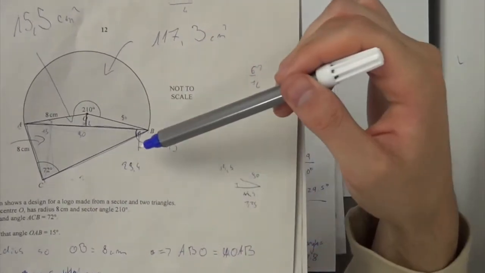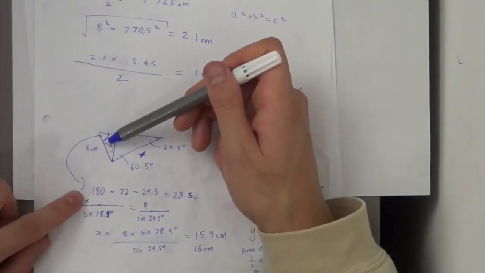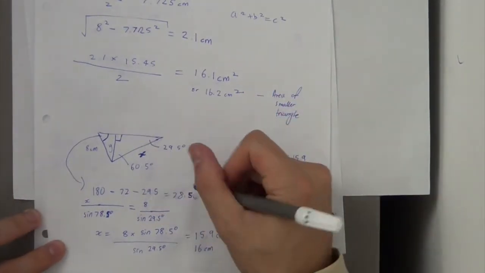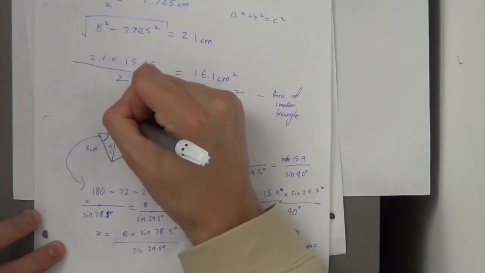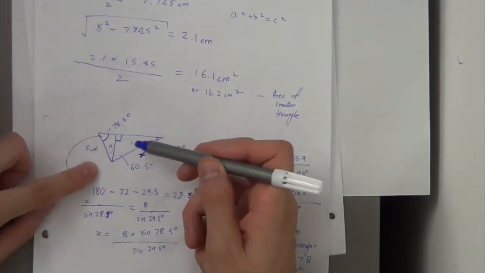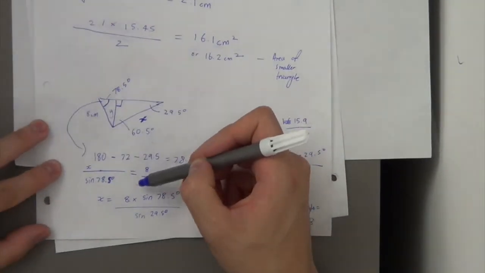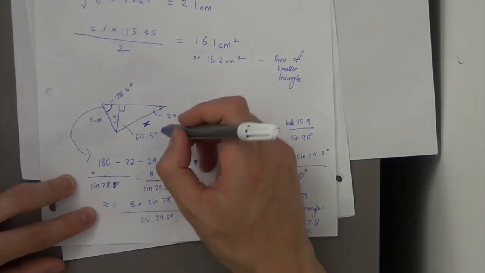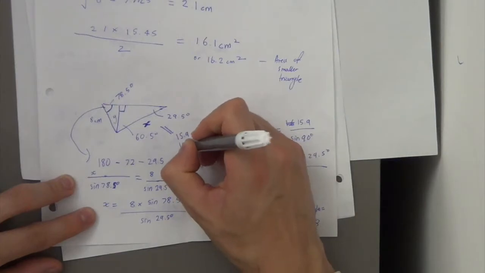So 72 plus our 29.5 here, plus this angle has to equal 180. So I do 180 minus 72 minus 29.5, which gives me 78.5 degrees. So I do x over sine 78.5 equals 8 over sine 29.5. I've done it here. x I get to equal 15.9 centimeters, or 16 centimeters.